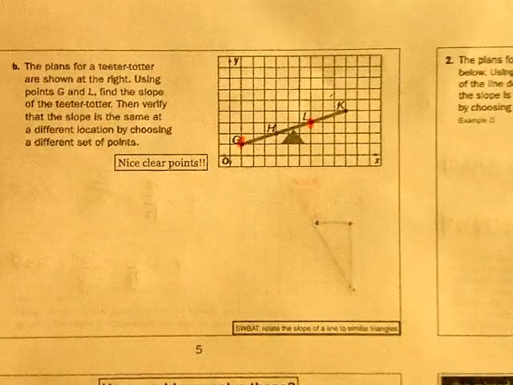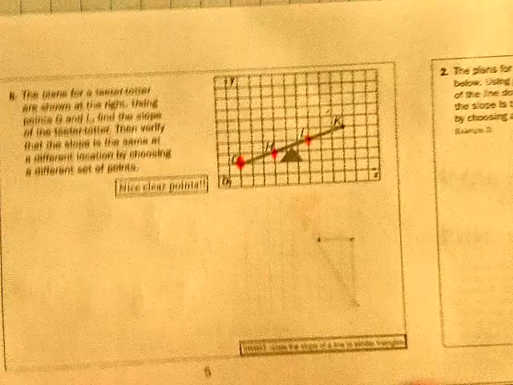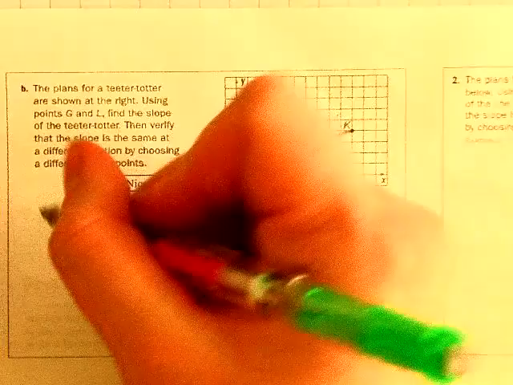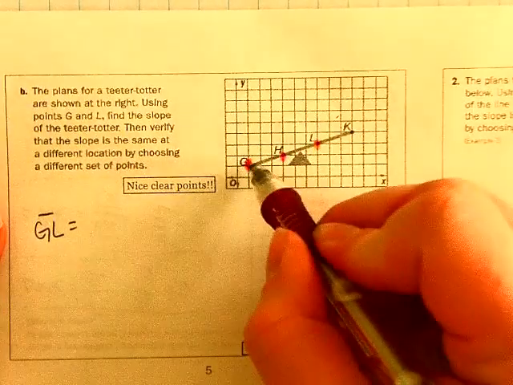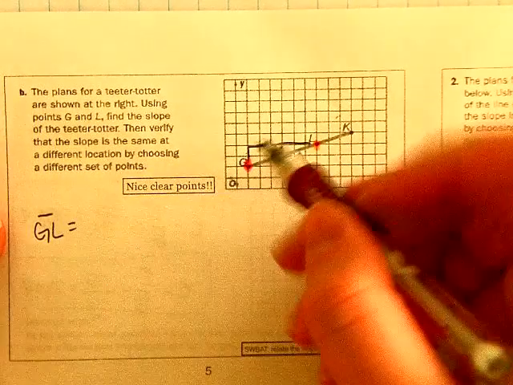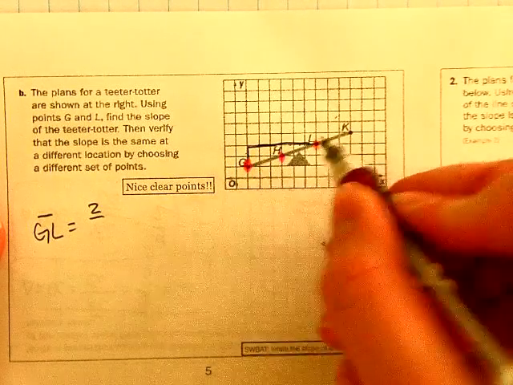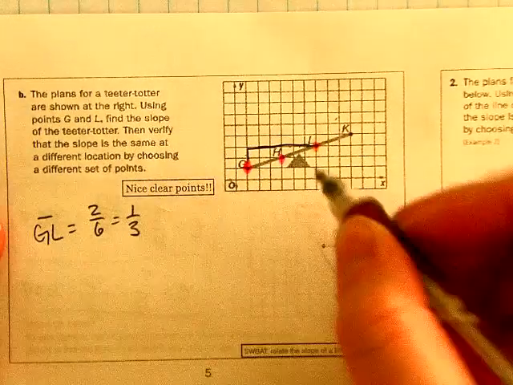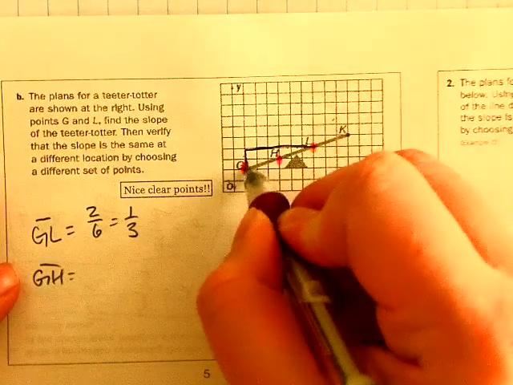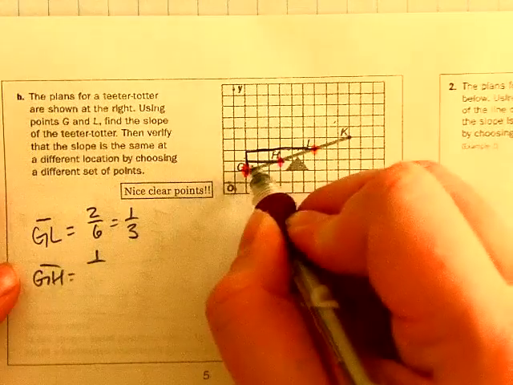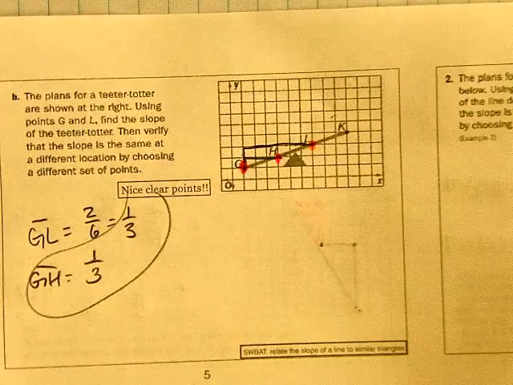So for the next one, let's use G and H. So between G and L, that's going to be the rise, so let's count it. The rise is 2, and the run is 1, 2, 3, 4, 5, 6, which is 1/3. So now let's check between G and H, and that's a rise of 1 and a run of 3. So therefore, they are similar.